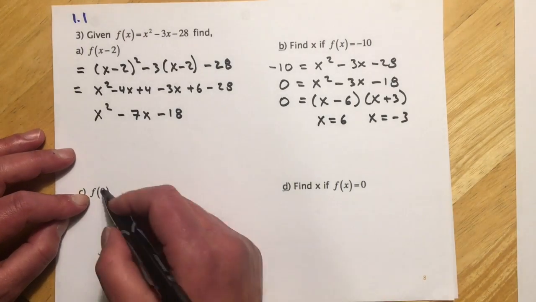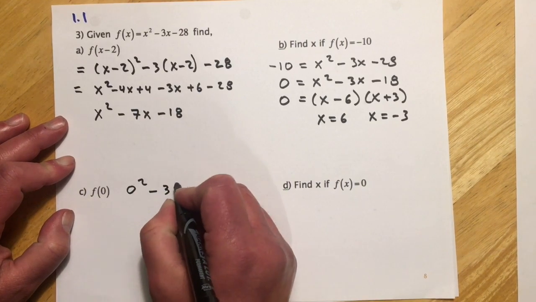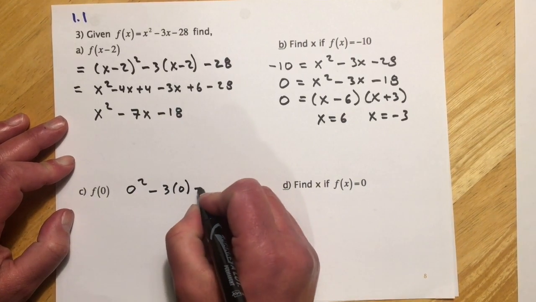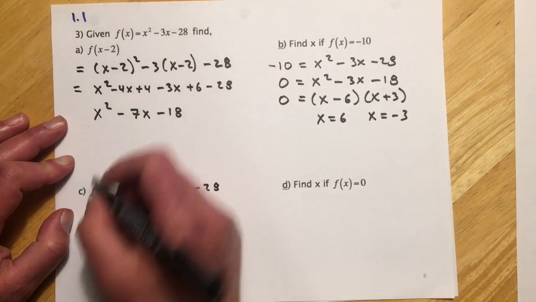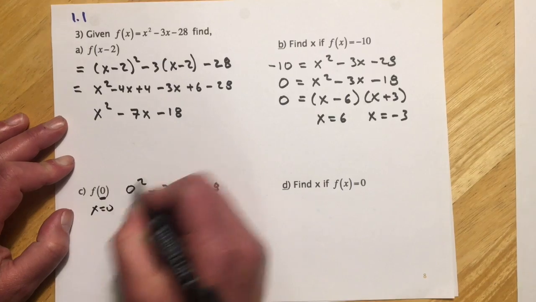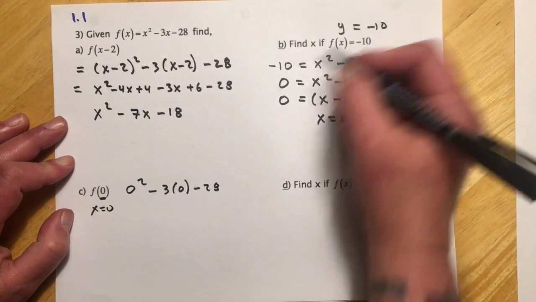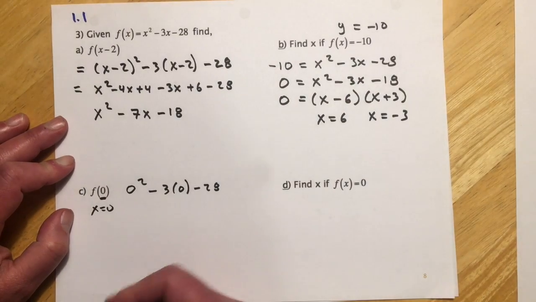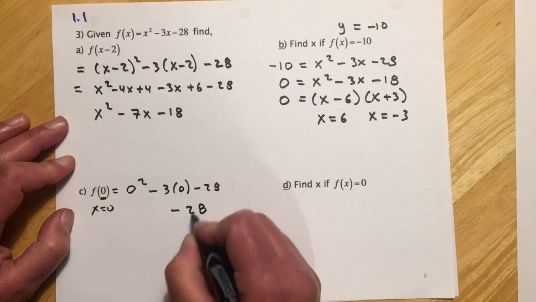f(0), so that just means evaluate the function at 0. So 0 squared minus 3 times 0 minus 28. If the number's inside, it's the x. This means x equals 0. If the number's f(x) equals, that's like y equals. And those often get mixed up on the test. So anyhow, this one would just be the negative 28.